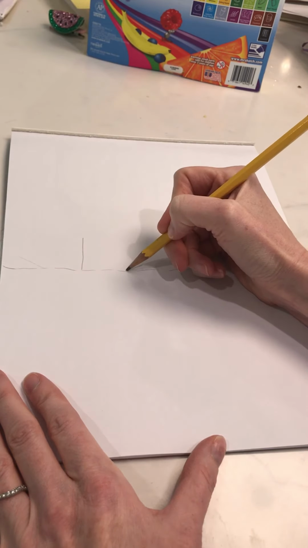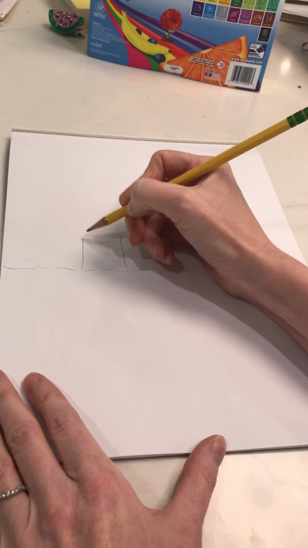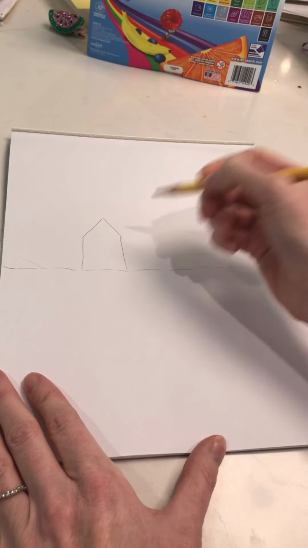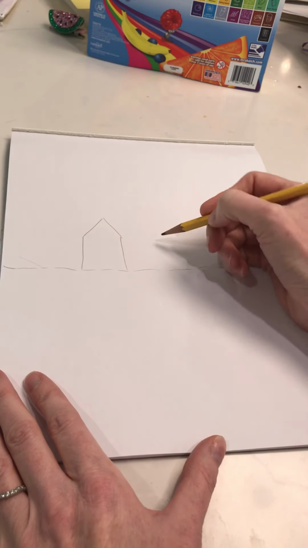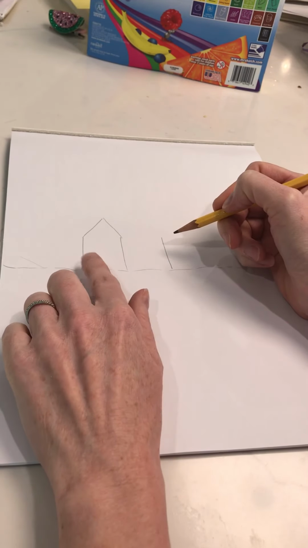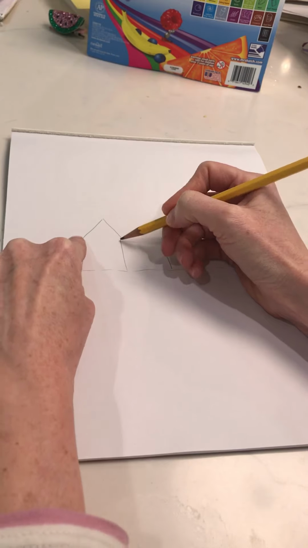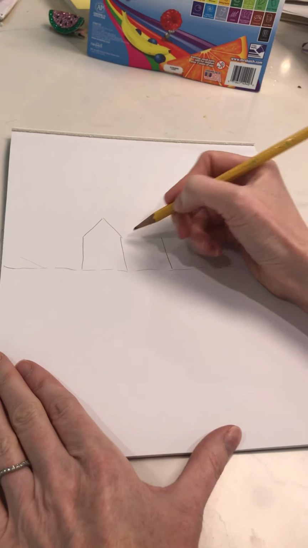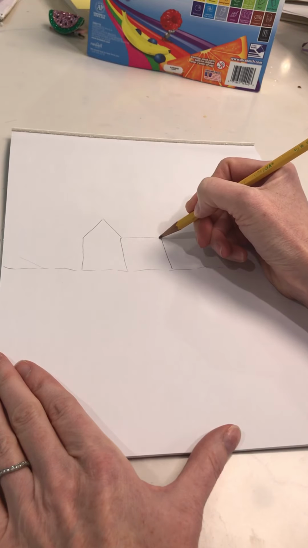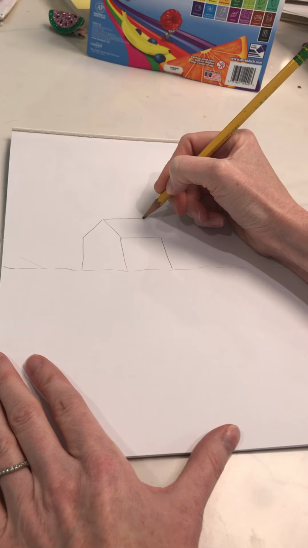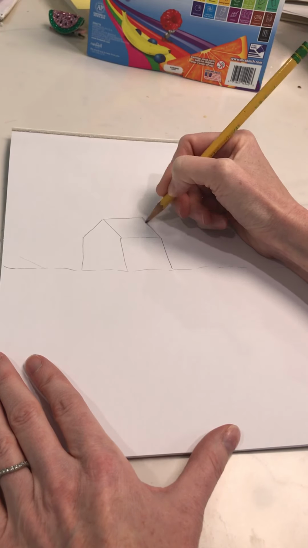And I really have to go over with you in another video how you draw an object with dimension. But how we're going to draw this house to make it look like it has that dimension is we're doing sort of a square with a point at the top for the roof. Then I'm going to go in and draw a square for the front. I'm going to bring that roof line over and then down at a diagonal. Okay.